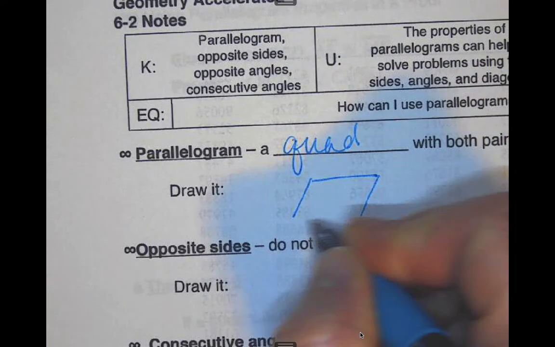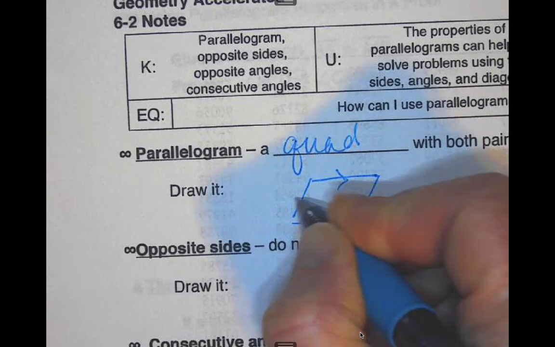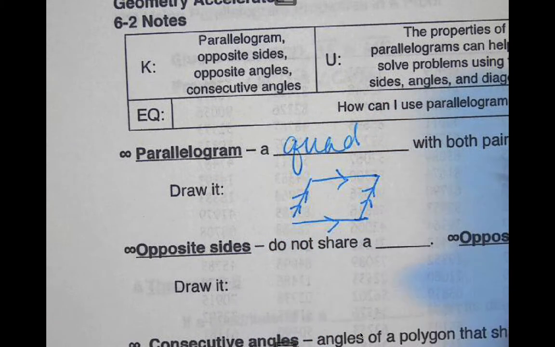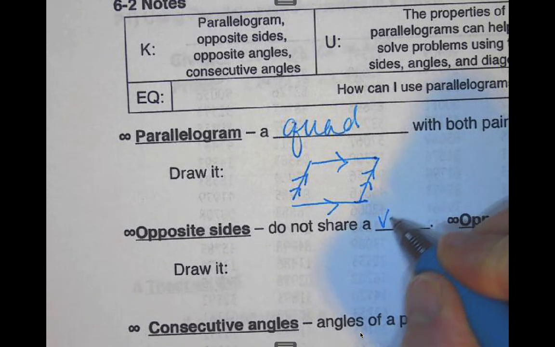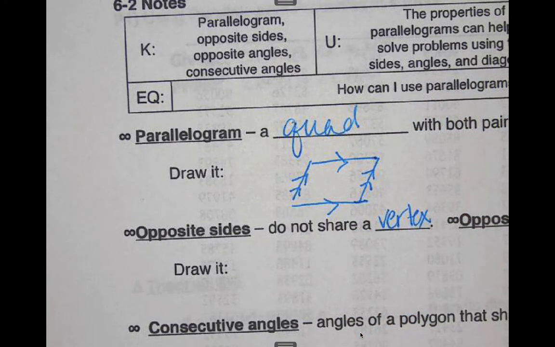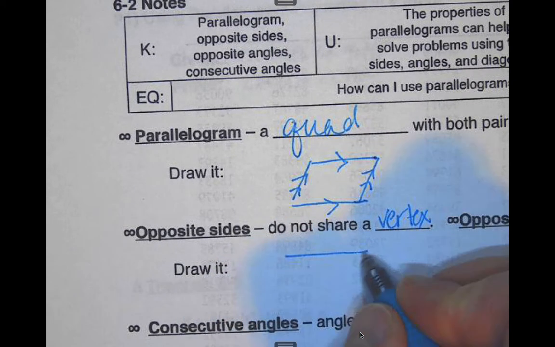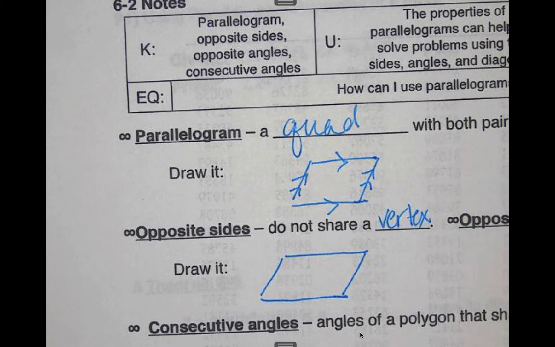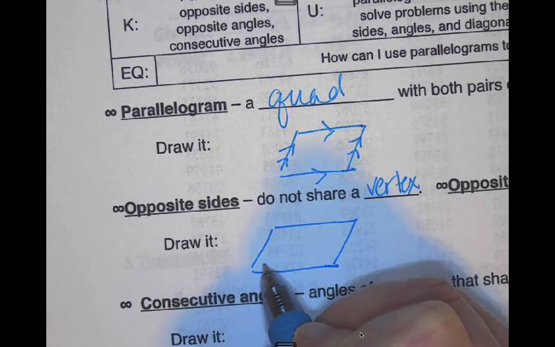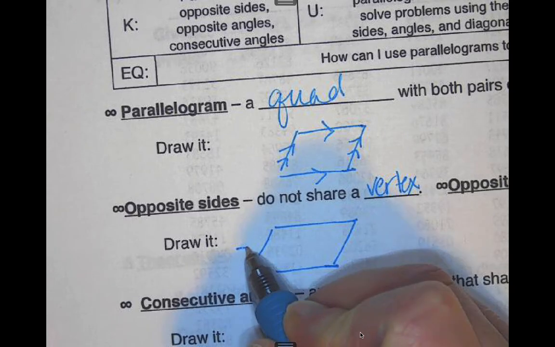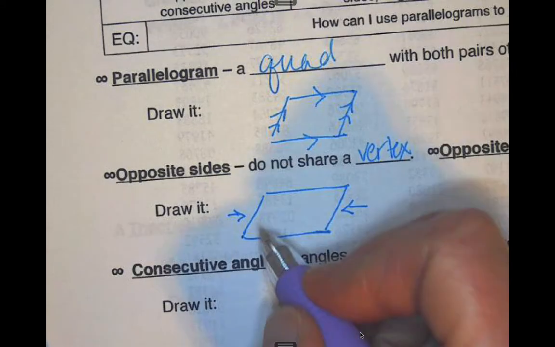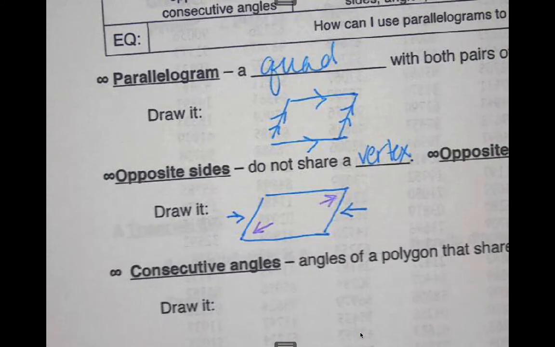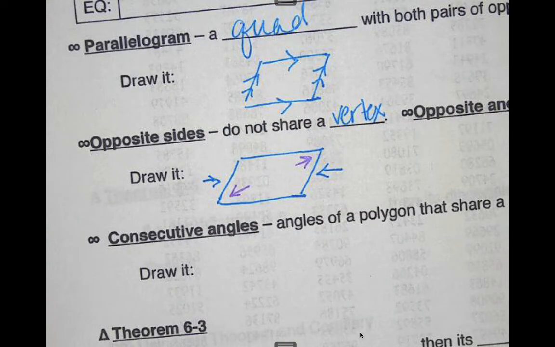So if I draw it, it looks like this. Opposite sides do not share a vertex. Opposite angles do not share a side. This is important to know. Here's a parallelogram because we're going to use these terms later on. So these sides, those are opposite sides. This angle right here, opposite angles. Again, this angle over here.